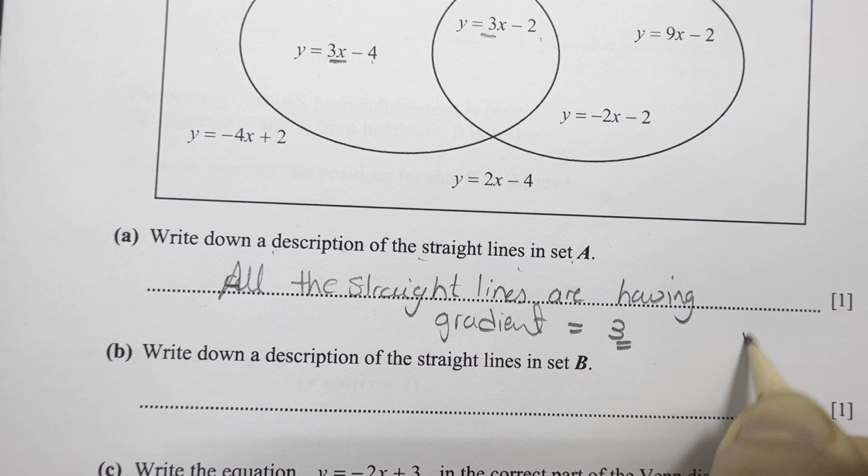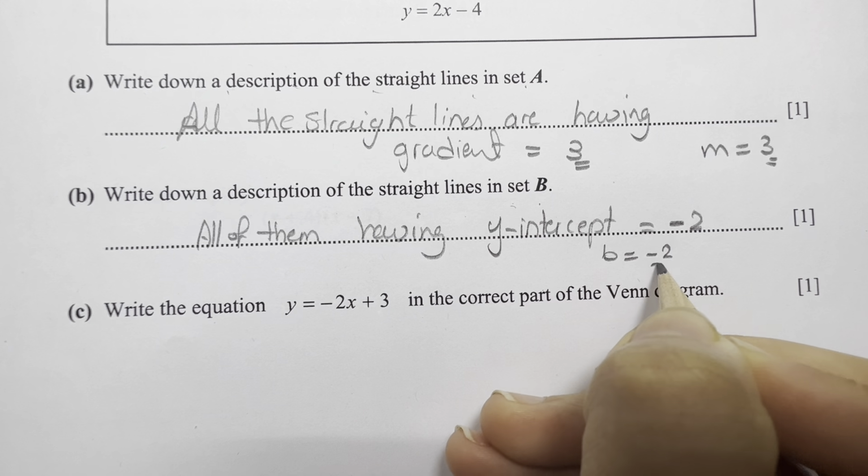Okay, write a description for the straight lines in set B. Let's see here, set B. This is common between set A and set B. 3x minus 2, x minus 2, 9x minus 2, negative 2x minus 2. So all of them minus 2, which is the y-intercept. So all of them having y-intercept equal minus 2, so b equals minus 2.